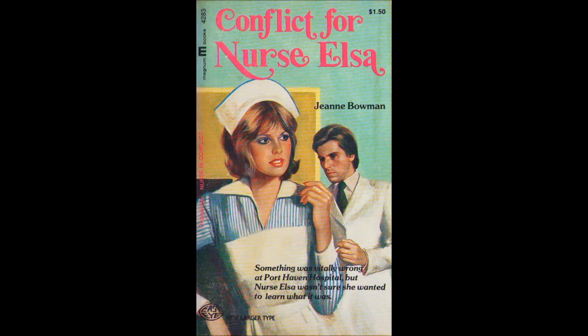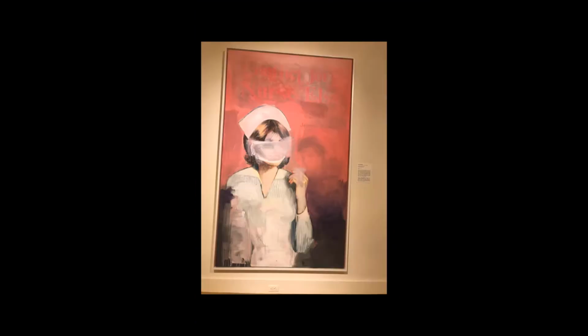Nurse Elsa was the leading role in the novel Prince gained inspiration from, which was called Conflict for Nurse Elsa, which you can still see emerging through the pink paint because this painting was made over the cover of the novel in order to bring out Nurse Elsa's character and make viewers wonder if she was a caregiver or a murderess. So to start with the analysis, we're going to start with line.